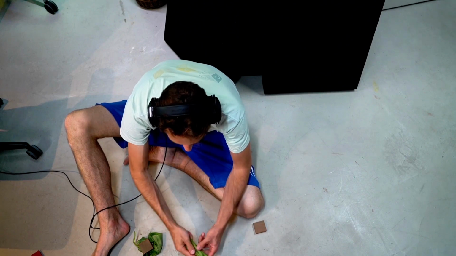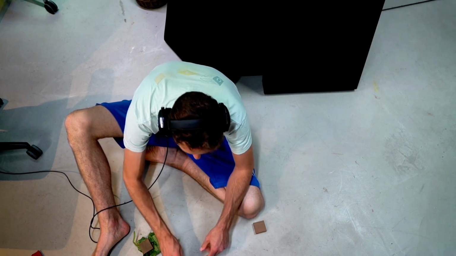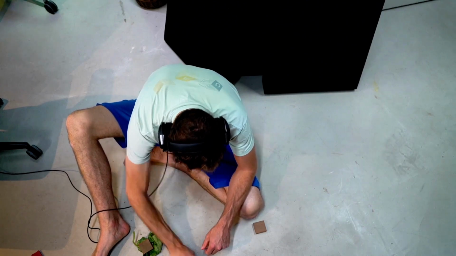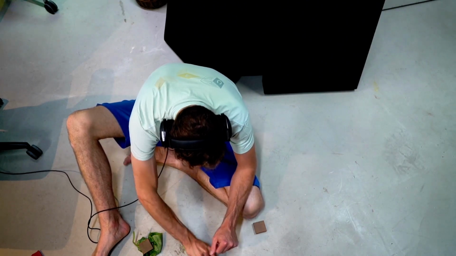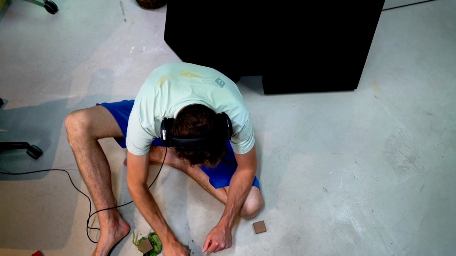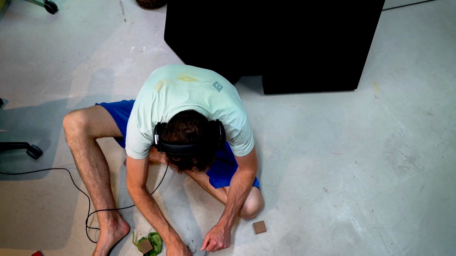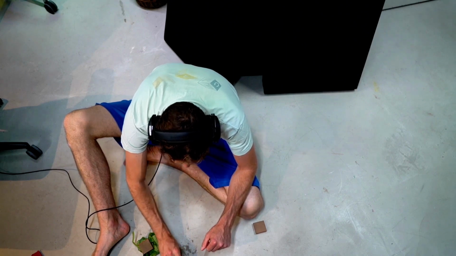So it's a nice squeezy, juicy kind of addition. Again, not too transient heavy.